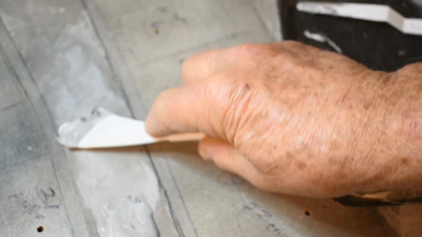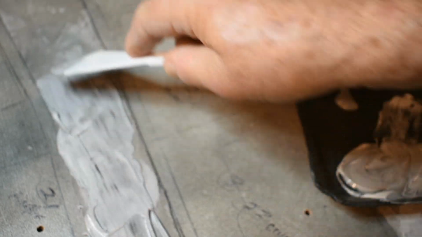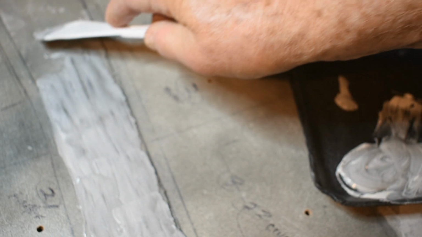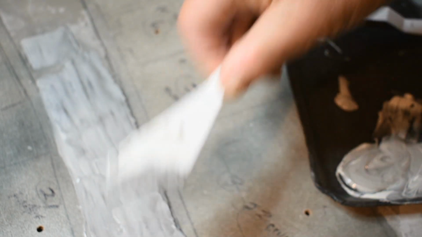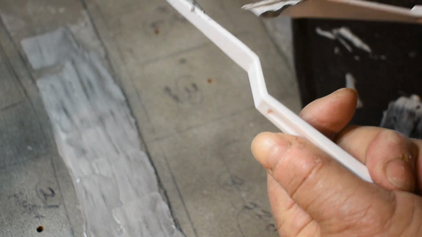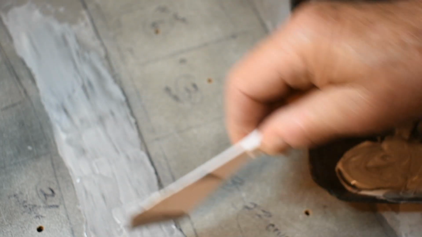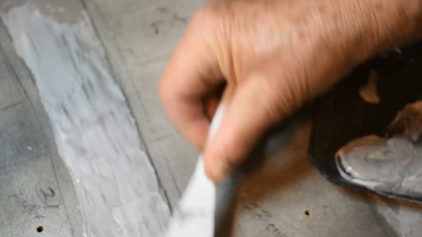I just spread this out, and I didn't mix the paint really thoroughly in the compound, because as you can see, when I put it on, I get these unique blackish streaks through the compound, so that when it's dry, you actually have a nice variation in it.